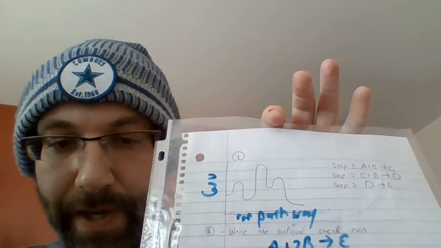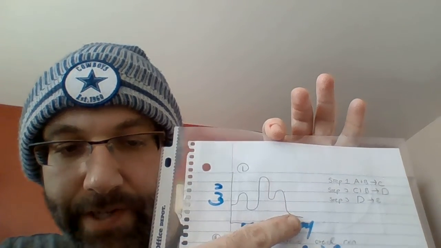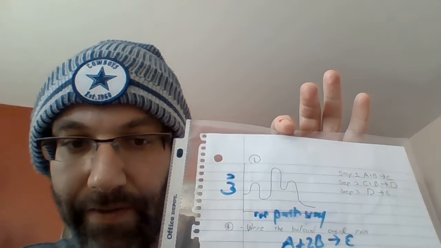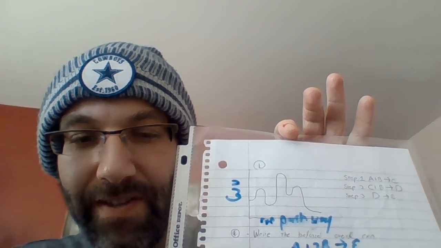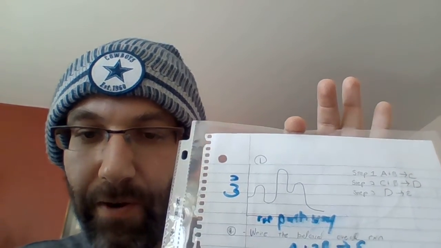And the last part, is this reaction endothermic or exothermic? It is exothermic because our initial energy over here is higher than our final energy over here. So if we were to figure out delta H, it's always final H minus initial H. So we're going to have a negative delta H, exothermic.